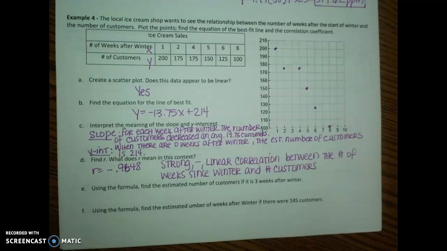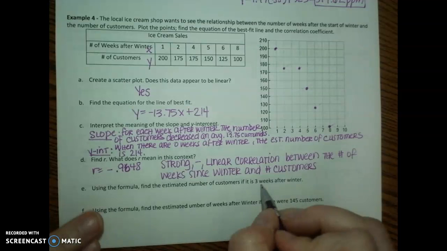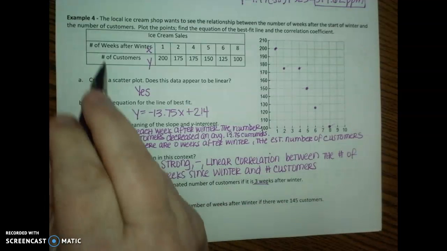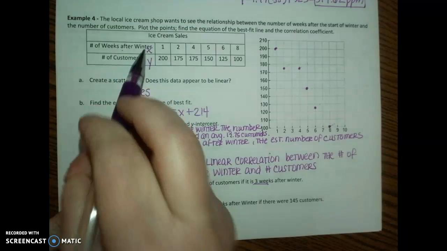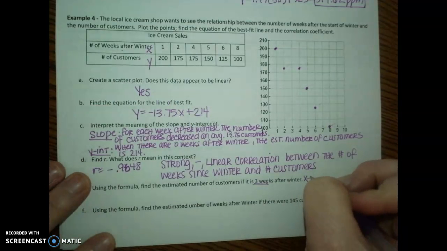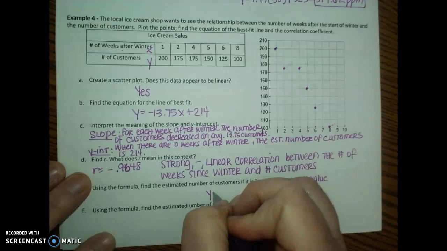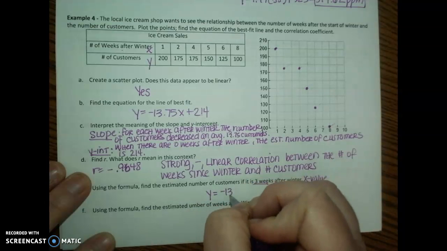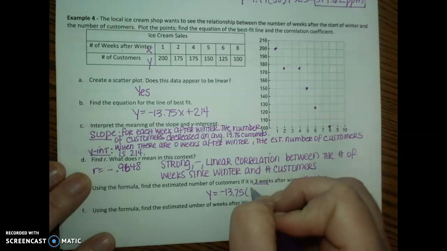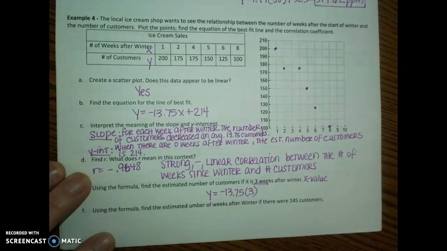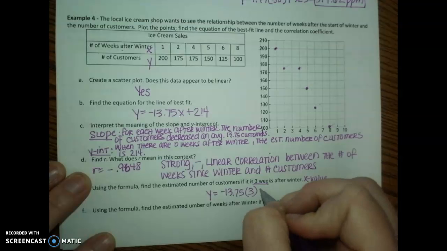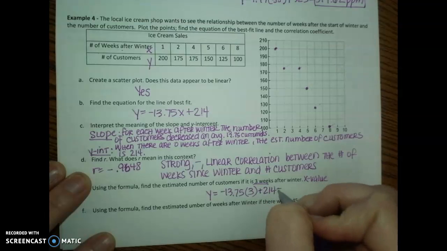So using this formula, find the estimated number of customers if it is 3 weeks after winter. 3 weeks, if you have trouble, remember weeks is right here, that's an x value. So that means we're going to plug 3 in for x. So y equals negative 13.75 times x, which in particular I'm asking about 3, plus 214.